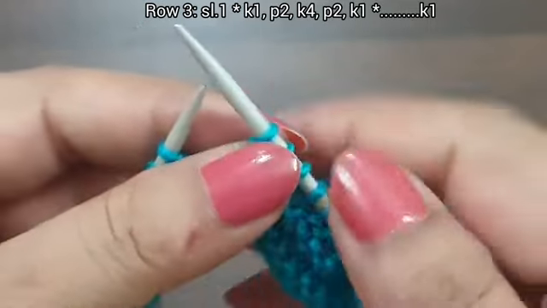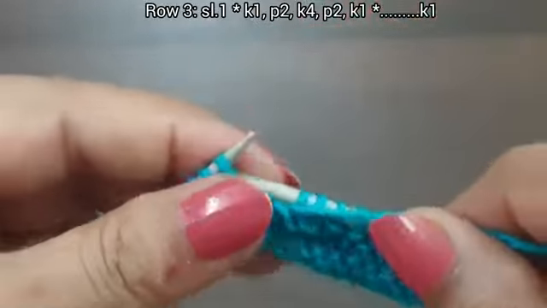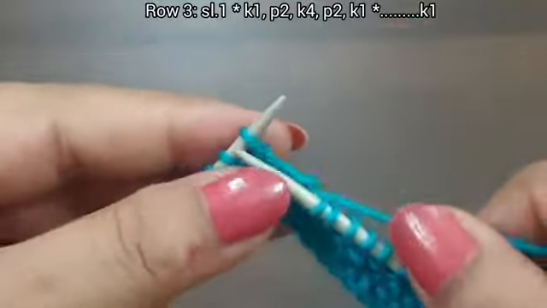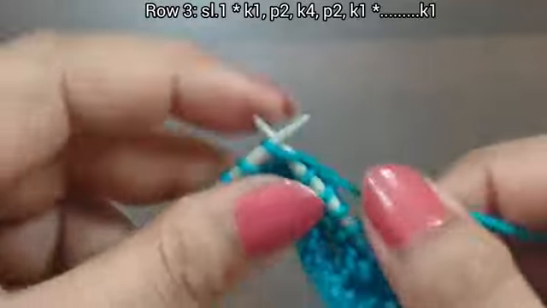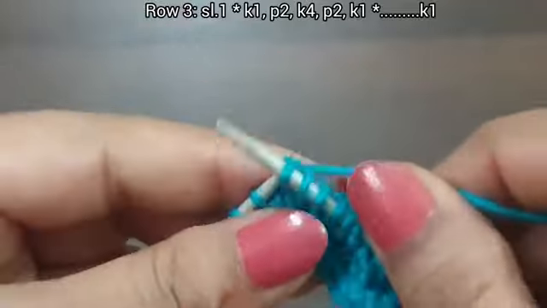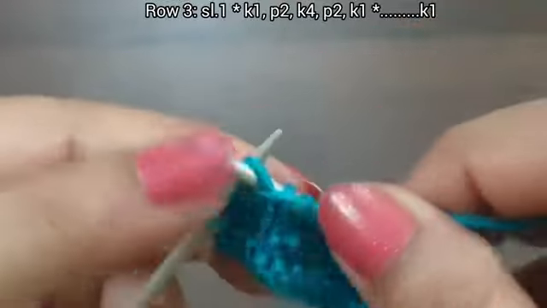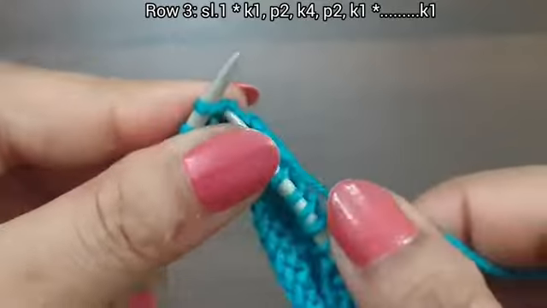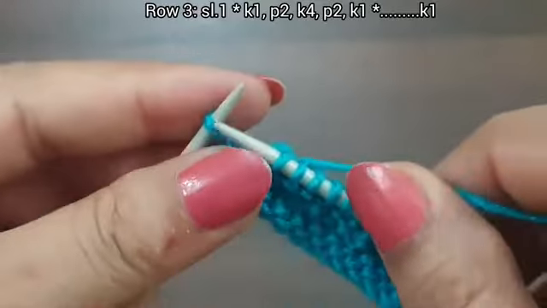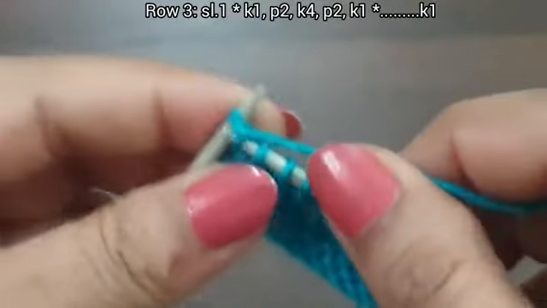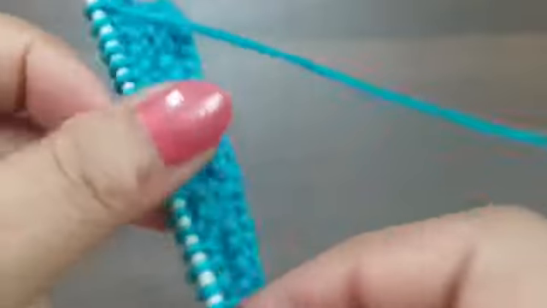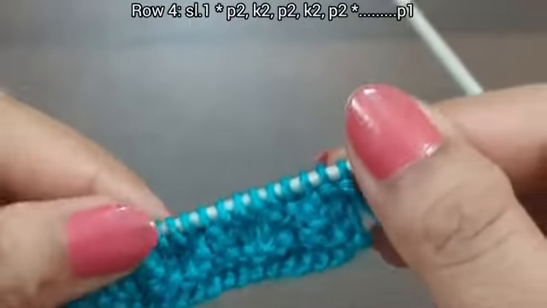Again we repeat this pattern one more time. Knit 1, purl 2, knit 4, purl 2, knit 1. Edge, knit edge from right side. Third row is complete. Now fourth row, wrong side.